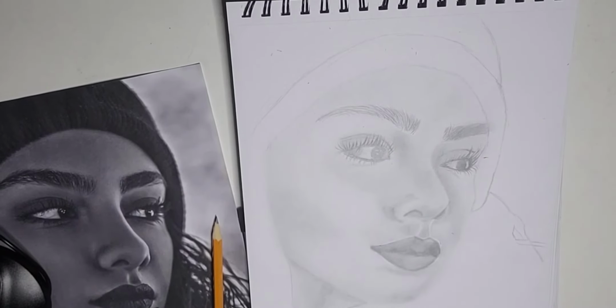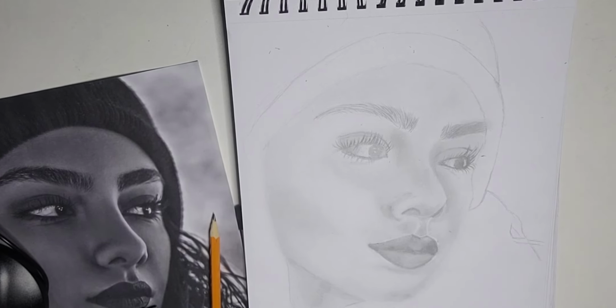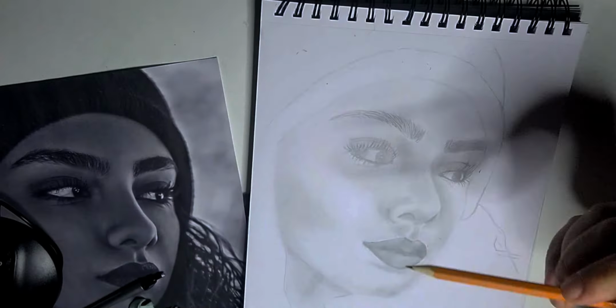So now that I have the basic values down and the facial features are looking like facial features and kind of realistic instead of just a sketch, I'm going to go ahead and go in and brighten up the highlights or darken any of the values that need to be darkened.